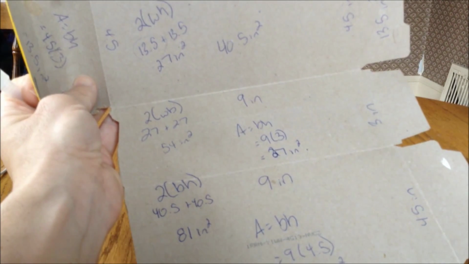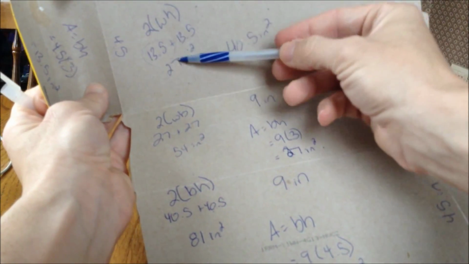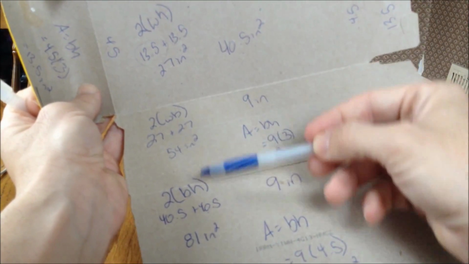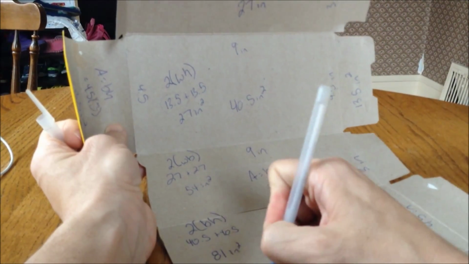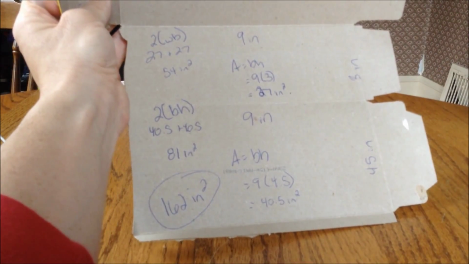We add all of those together. 27 plus 54 plus 81, and we get a total of 162 inches squared for our surface area.